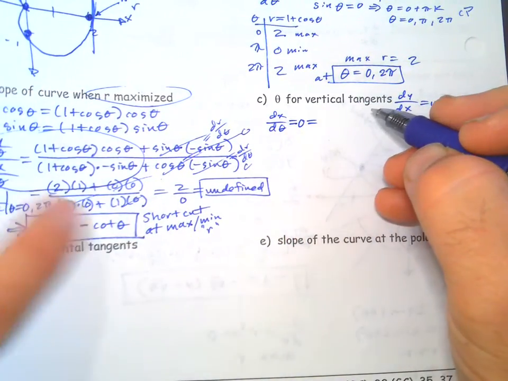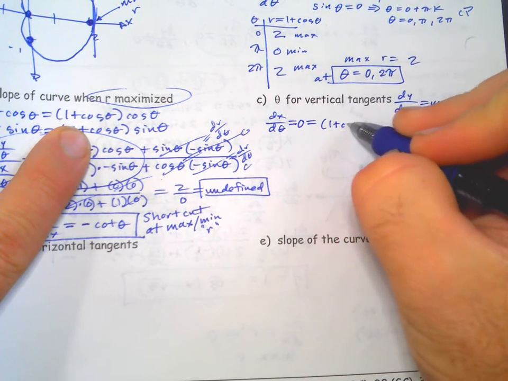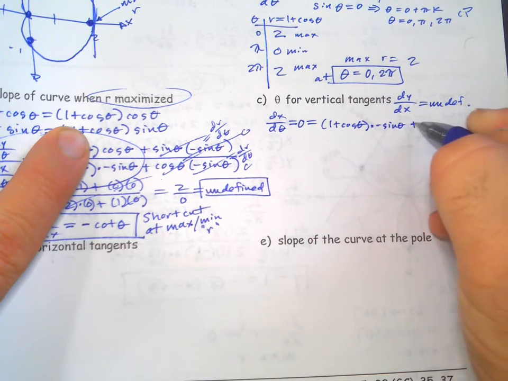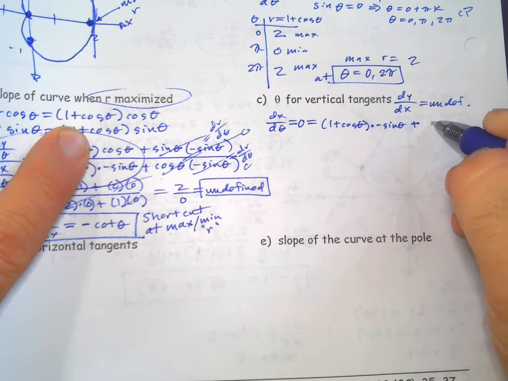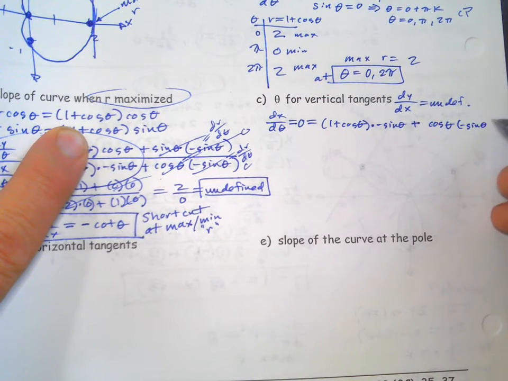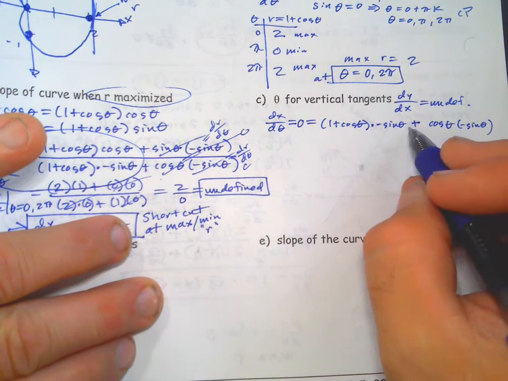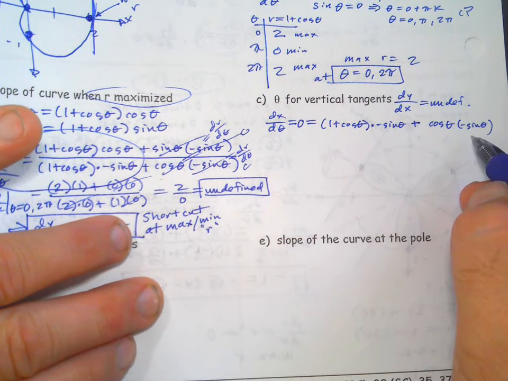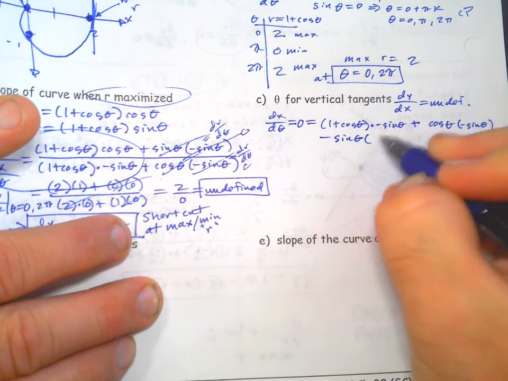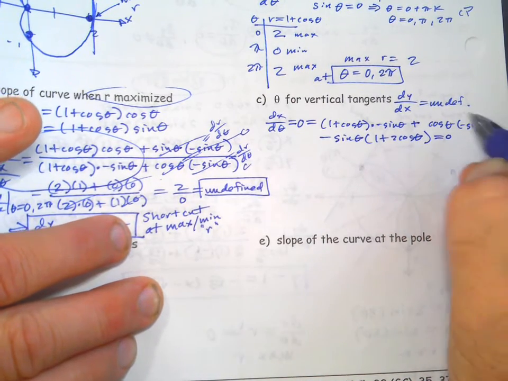So dx d theta, using our expression for x over here, is going to be 1 plus cosine theta times negative sine theta plus cosine theta times negative sine theta. And so we just need to solve this equation, setting it all equal to 0. I think we could take a negative sine theta out of both of those, and then there would be a 1 plus 2 cosine theta left equals 0. So I'm doing a little factoring here.